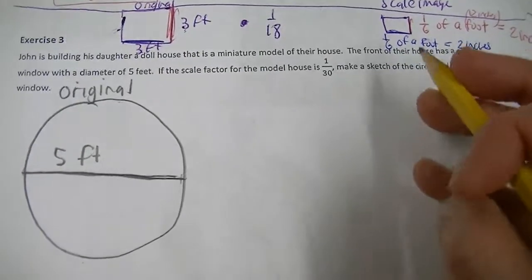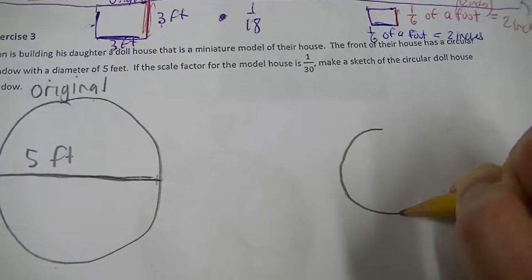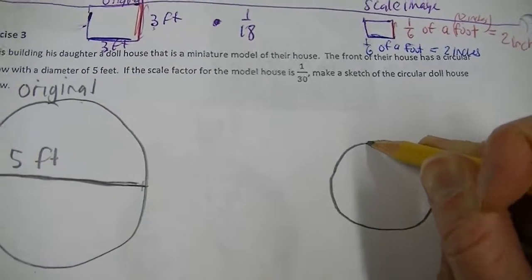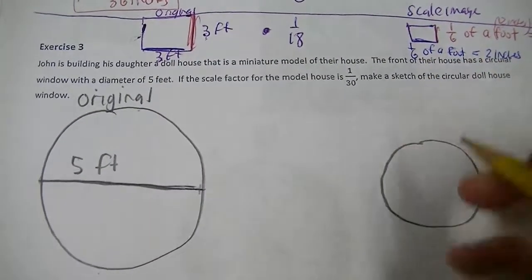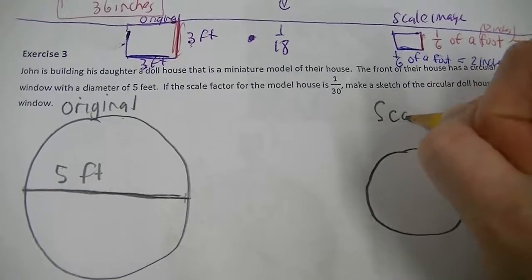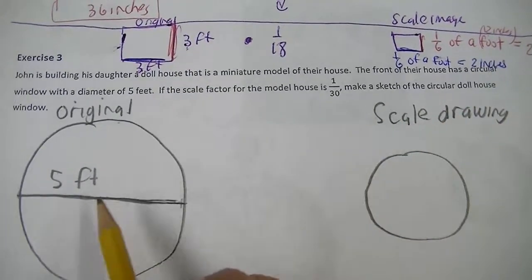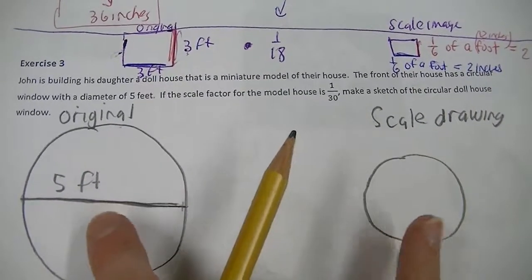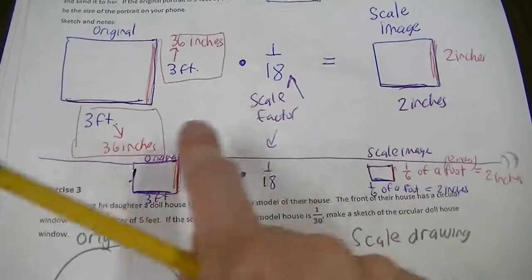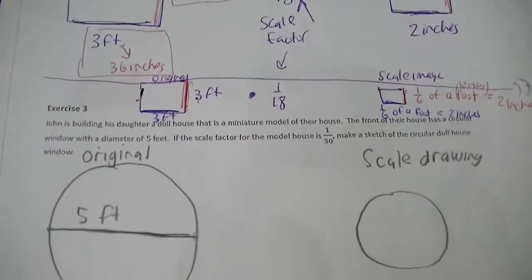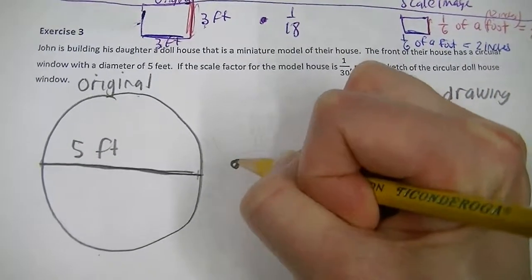And we are going to have the dollhouse's circular window. And we know that it's going to be smaller. We know it's a reduction because that's what it states in here, that it is a smaller version of it. It's going to be the scale drawing. And we know that when they're scale drawings of each other, there's a proportional relationship that exists. Similarly up here, that's a proportional relationship because you have a scale drawing, okay? So since the scale factor is 1/30, we have to multiply by the scale factor.